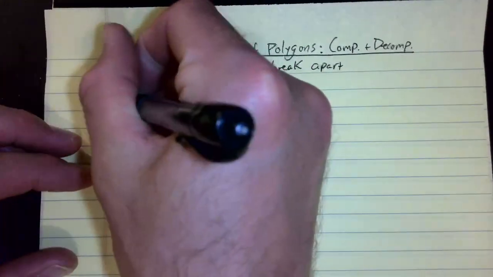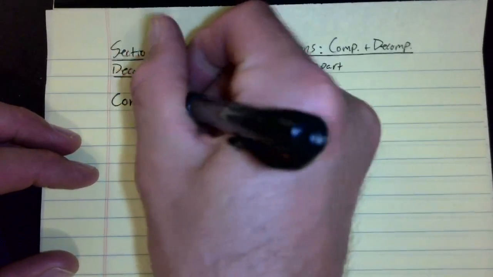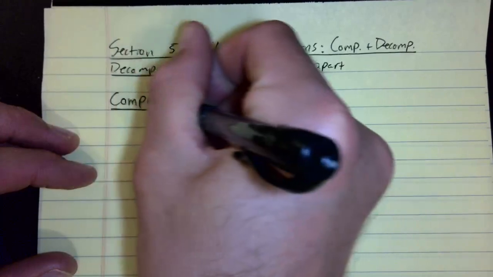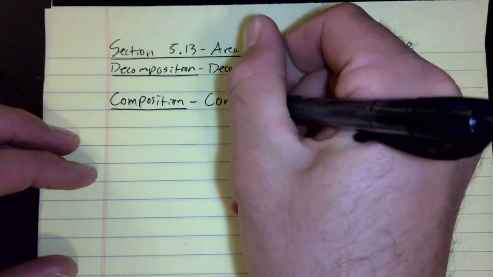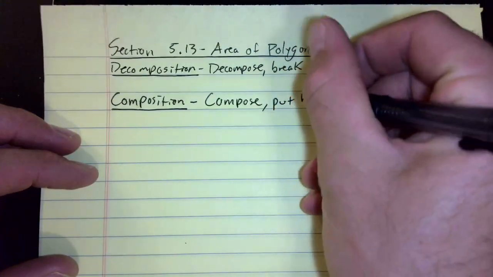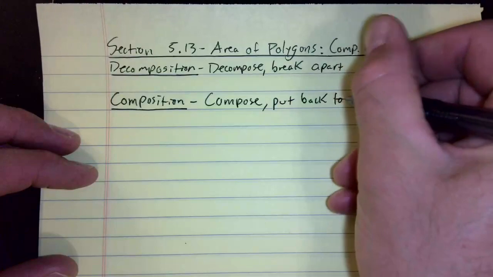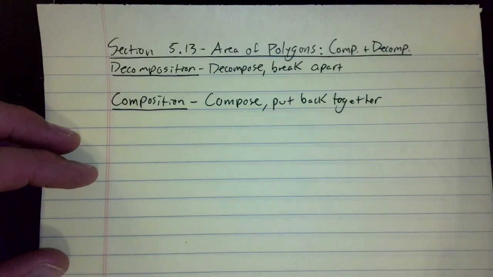Now, you also need to know what composition means. To compose something means to put back together. So if you compose something, you're putting it back together.